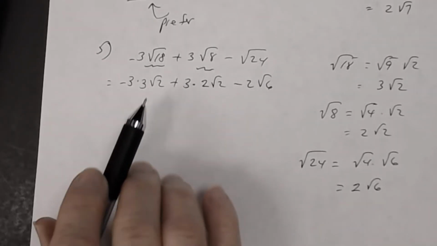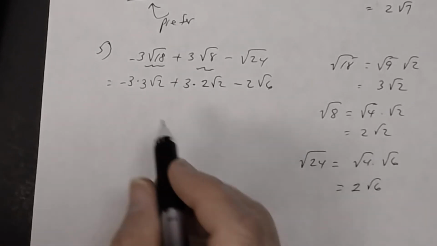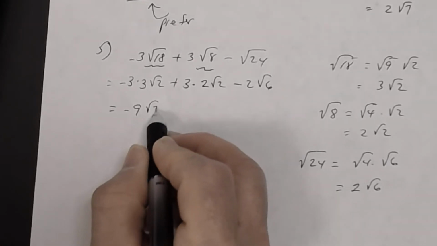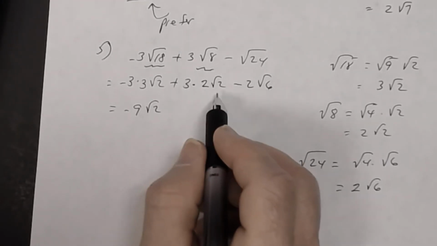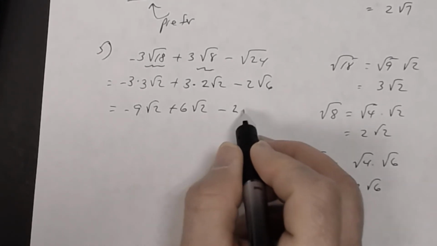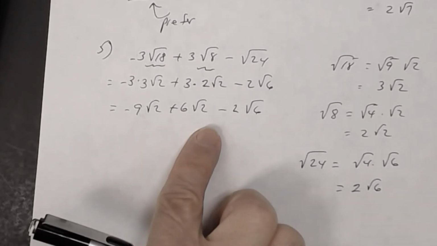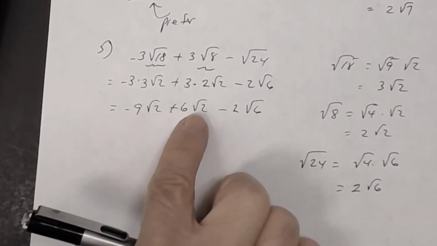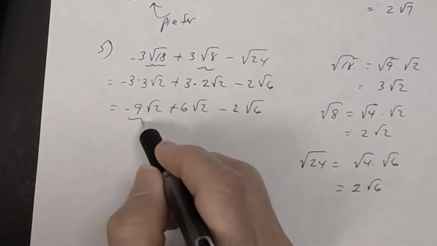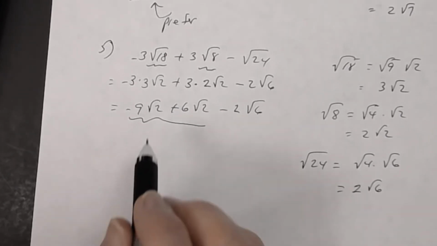All right, and let's rewrite this. So negative 3 times 3 square root of 2 is a negative 9 square root of 2. 3 times 2 square root of 2 is 6 square root of 2, and then minus 2 square root of 6. Now look at these three terms. Are any of them alike? Any of them like terms? Yes, these two. So I can combine those two. This is square root of 6, so I can't combine it with these.